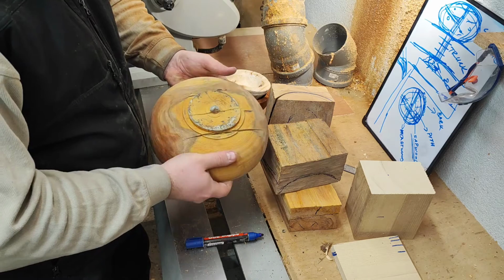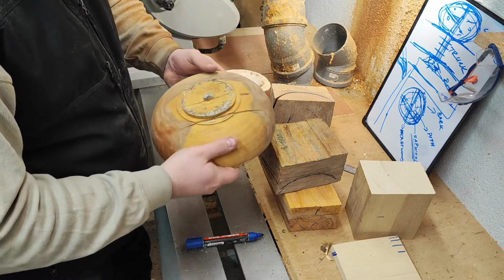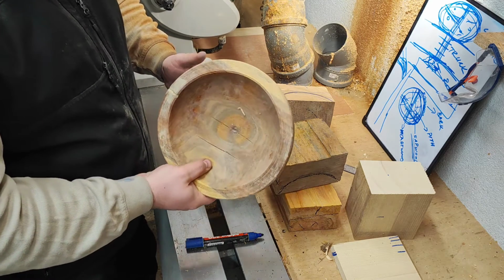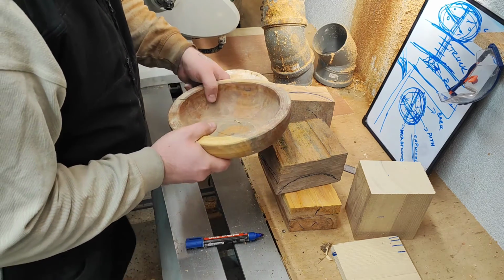So you have two pieces that can fly off like big shrapnel, and it's not pleasant to be hit with it.